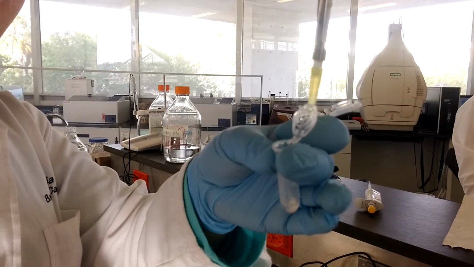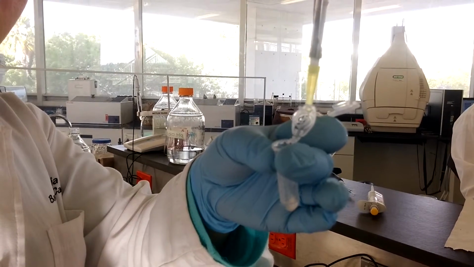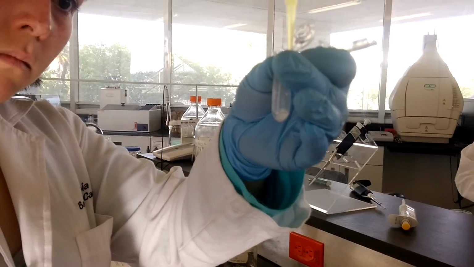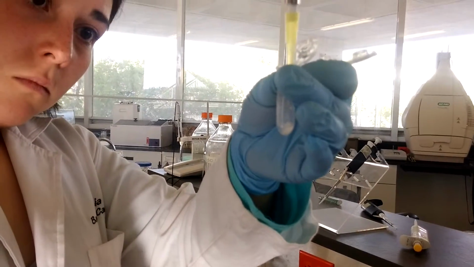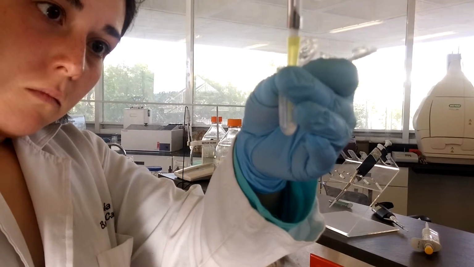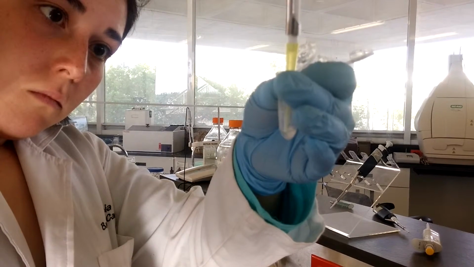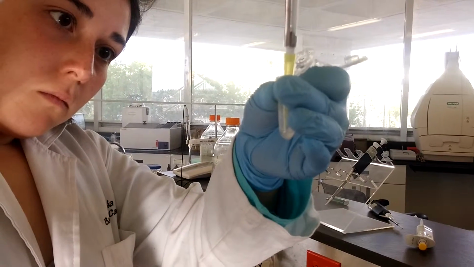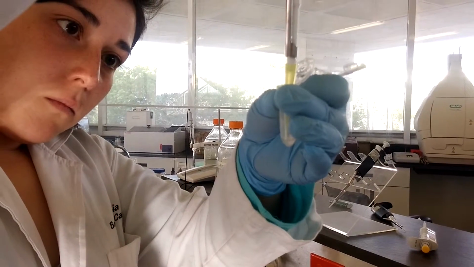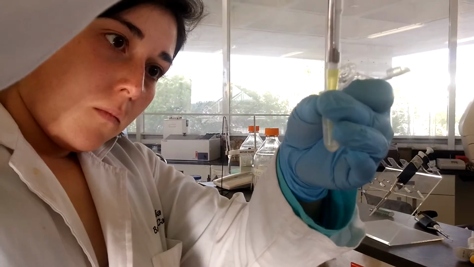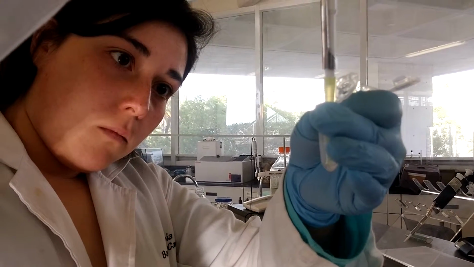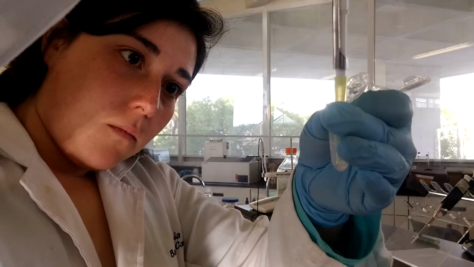Now, lysozymes are hydrolytic enzymes that damage bacterial cell walls by catalyzing hydrolysis of 1,4-beta linkages between N-acetylmuramic acid and N-acetyl-D-glucosamine residues in a peptidoglycan and between N-acetyl-D-glucosamine residues in chitodextrins, and thus allows the extraction of the plasmid DNA.